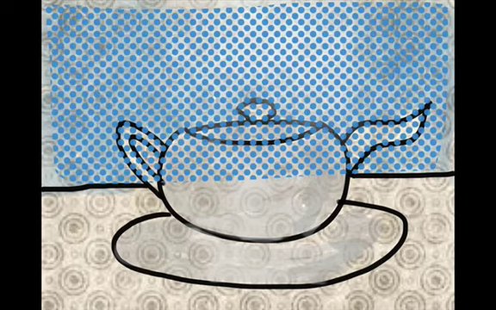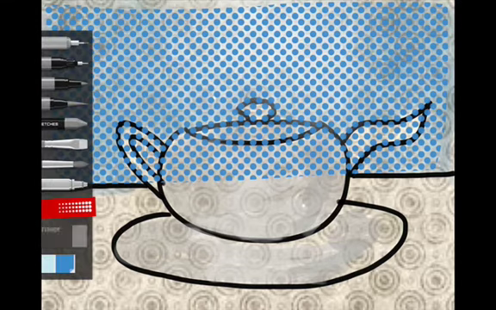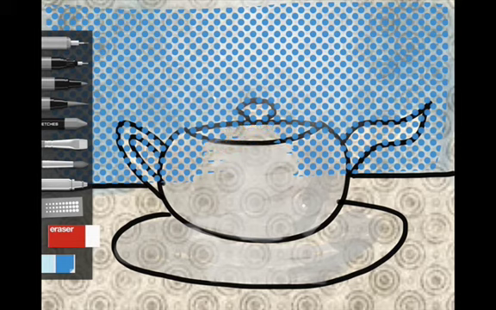Now what's nice is, because this is on another layer, I can actually go in, bring my toolbar back, get the erase tool, and I can now go in and just erase this area without interfering with the layers underneath.